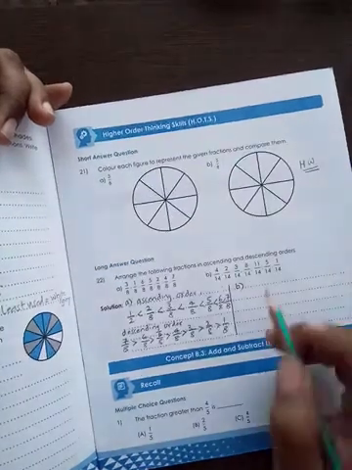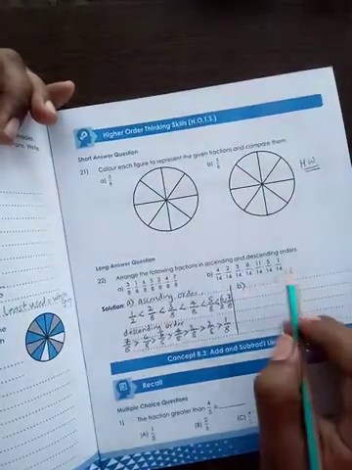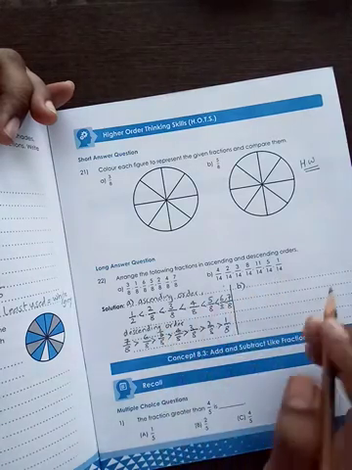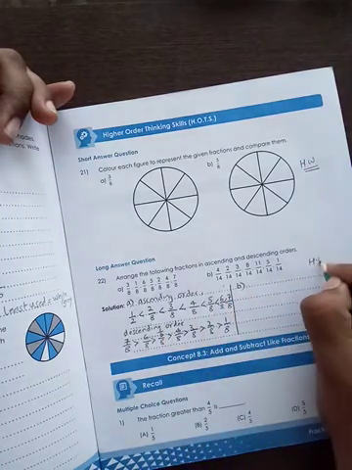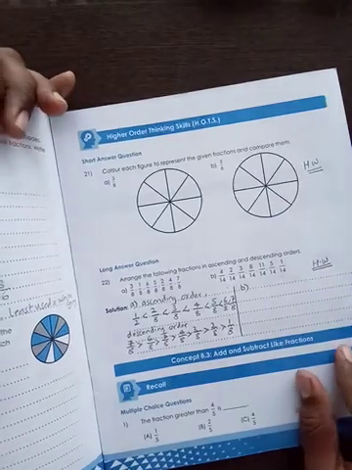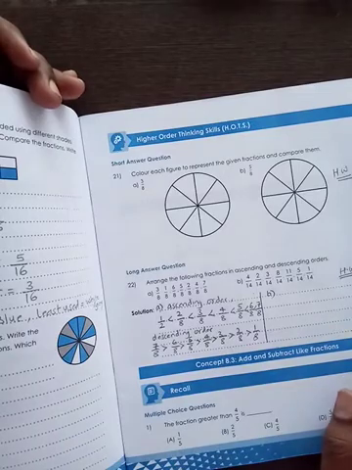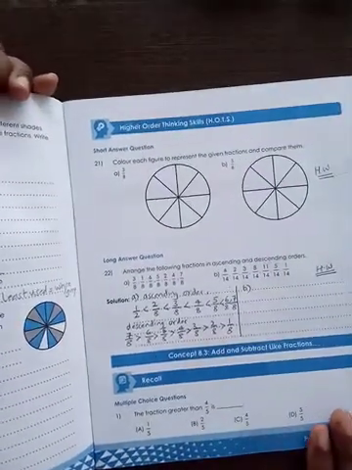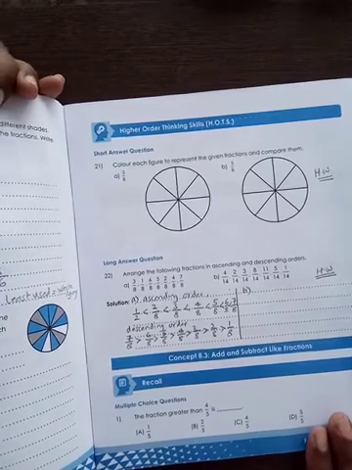Okay students, now similarly there is another example and it is the same as that. So that is for your homework part. So now here we completed our concept 8.2. We will learn concept 8.3 in our next video. Bye bye for now, take care.